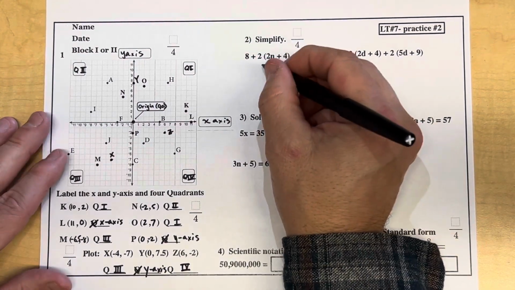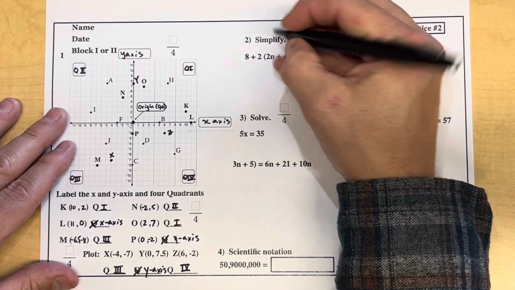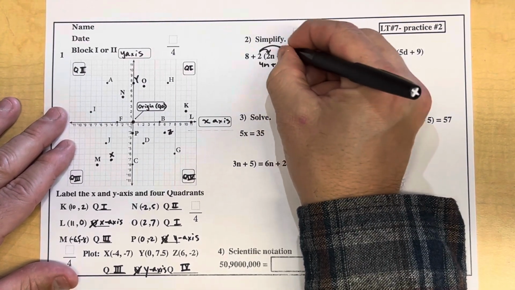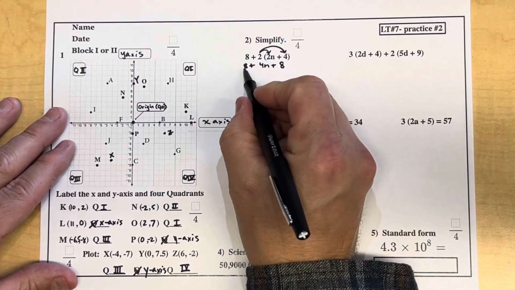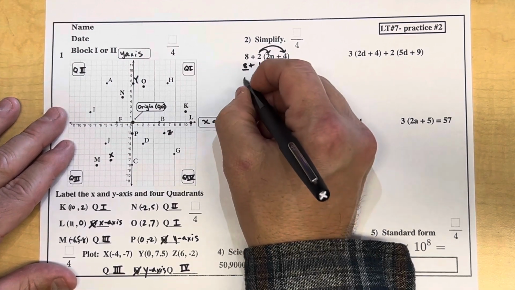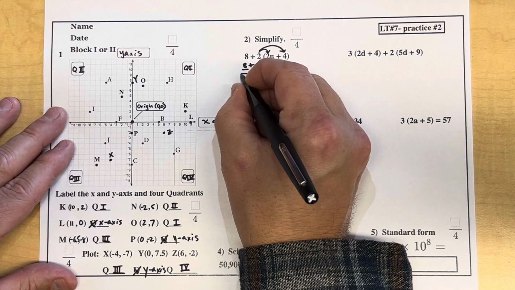Here I want to simplify expressions. I remove parentheses with the distributive property. 2 times 2n is 4n, plus 2 times 4 is 8. Drop this down. Combine like terms, 8 plus 8. I like to put my variable out in front, so 4n plus 16 is the simplified expression.